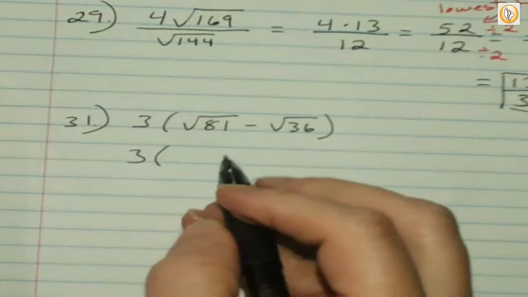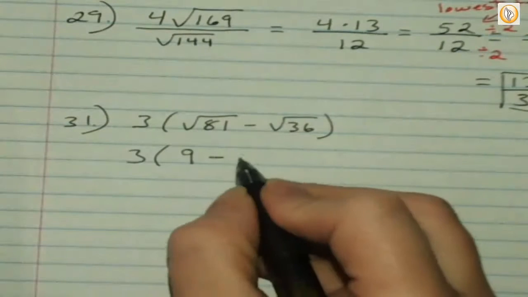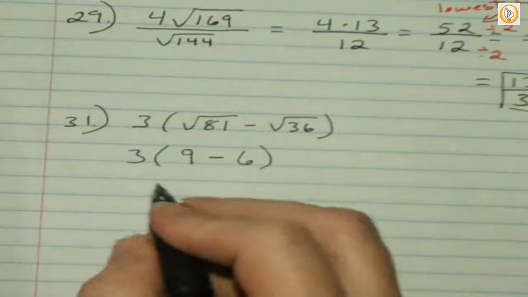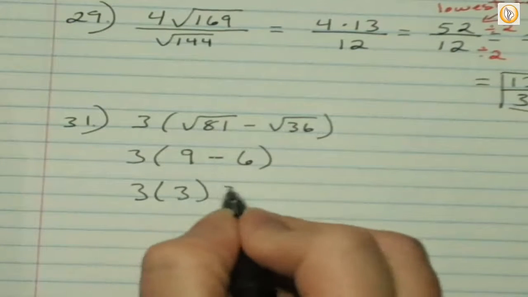All right, so Joseph, the square root of 81 is 9, minus the square root of 36, 6. So then 9 minus 6 is 3. 3 times 3 is.